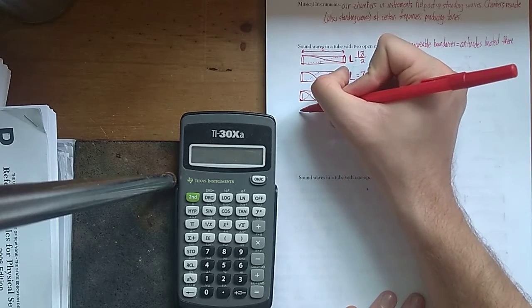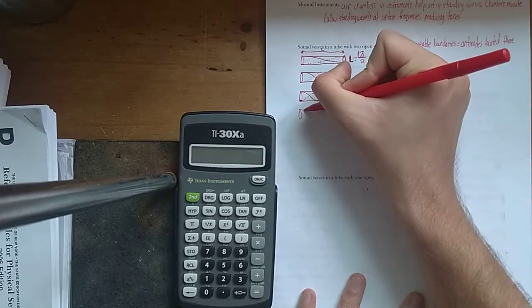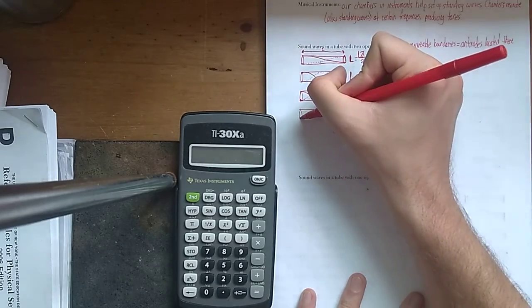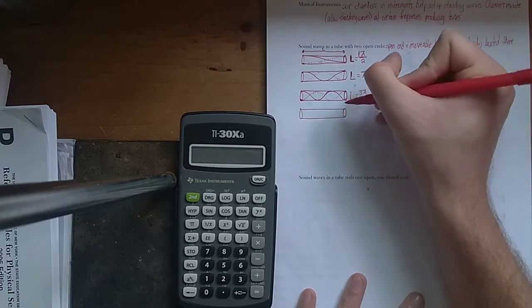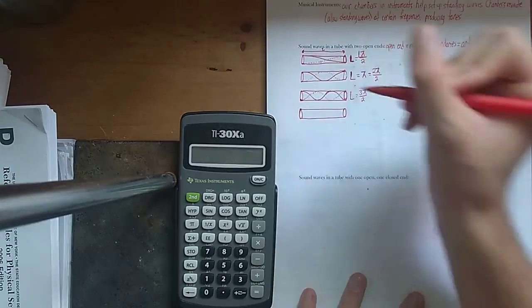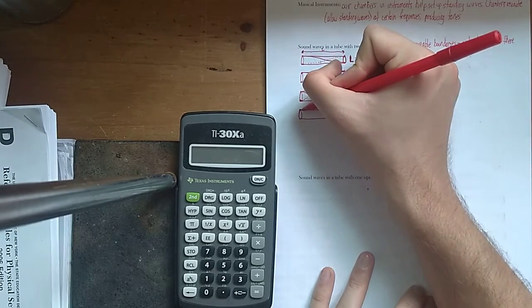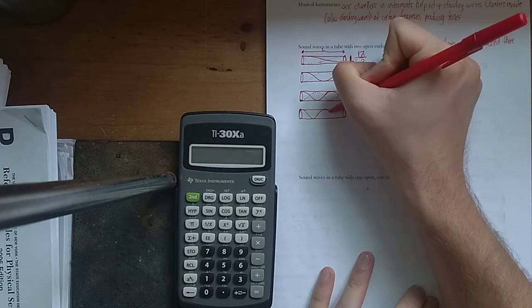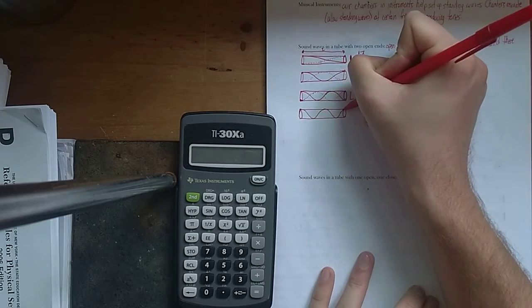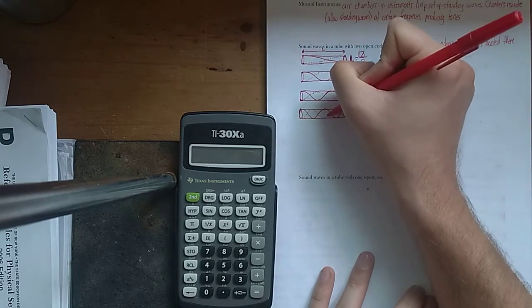And we'll do one more example, where now we have 2 full wavelengths contained. Notice how, as we fit more wavelengths in the tube, each time the wavelength itself has to become smaller.